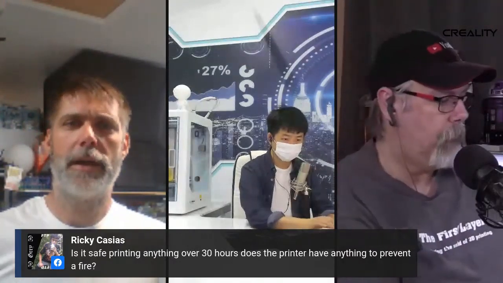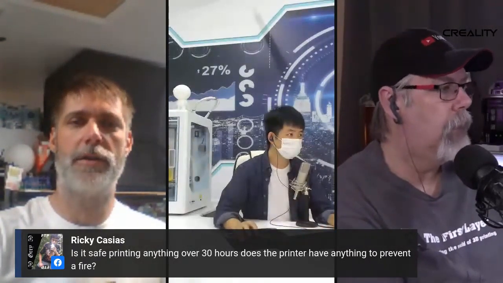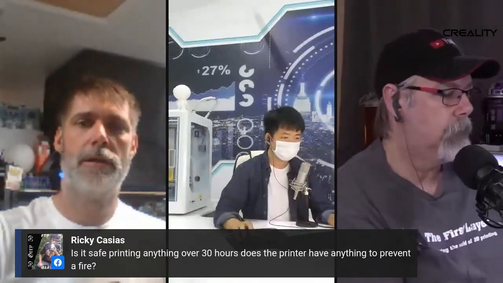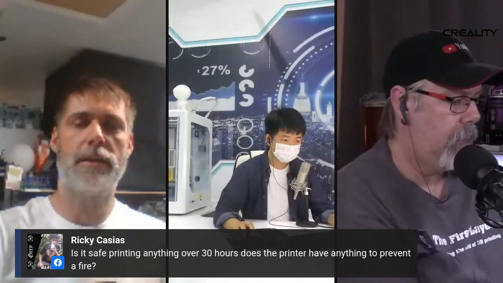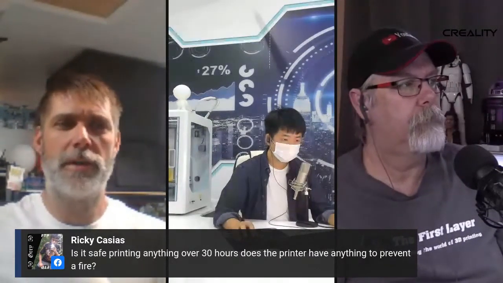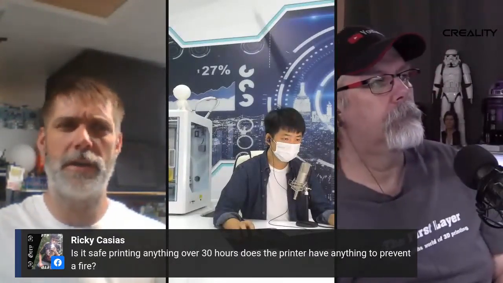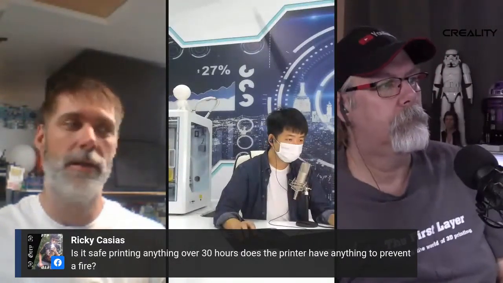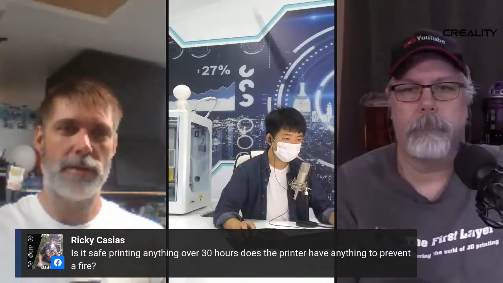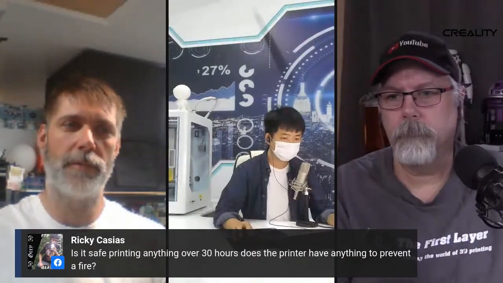All right. So I got a question from Ricky asking, is it safe to print over 30 hours? Are there any safeguards? So you've got to realize you are using a thing that has a hot end that's at 200-ish degrees Celsius, which is close to 450 degrees Fahrenheit. I always forget the conversion, but it's hot. It's a fire hazard, even with the software properly configured with the thermal runaway protection.